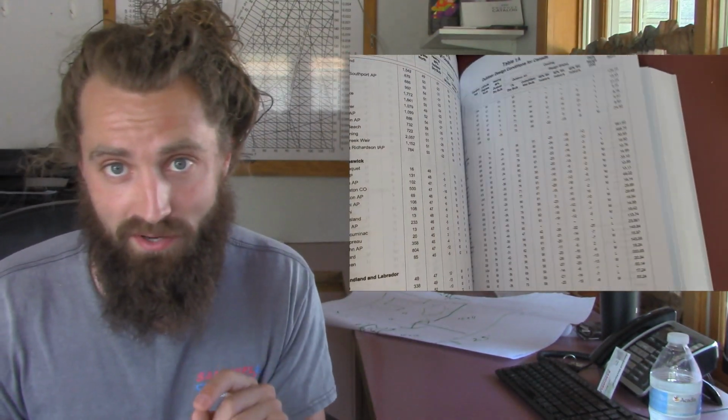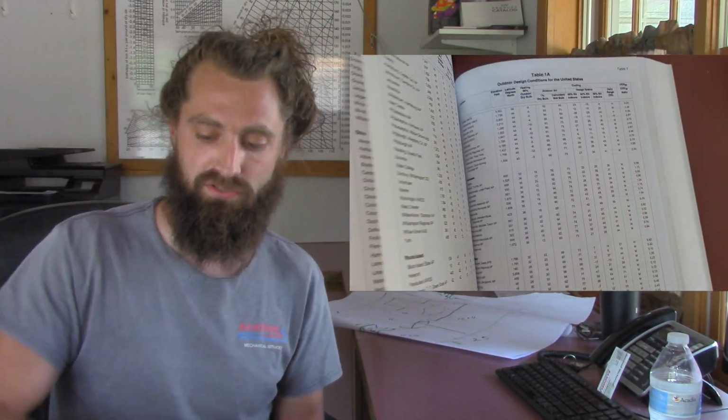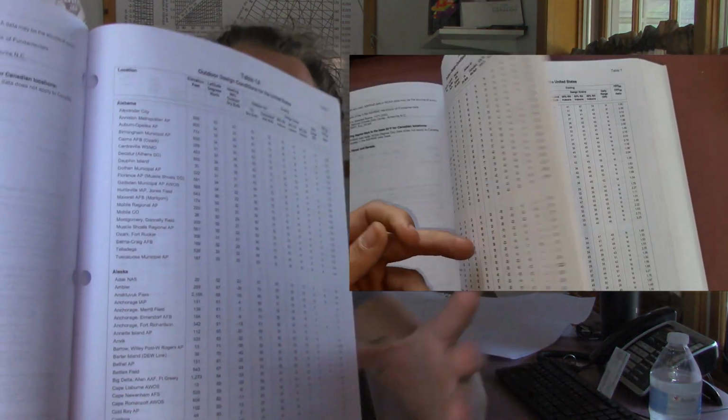So table 1A looks like this, okay? It is several pages long, and it goes state by state, city by city, has airports in there, and what this does is it takes all of our outdoor design conditions for wherever we're working, okay? So let's just say that I'm going to open up to a random page here. We are in Indiana, okay?